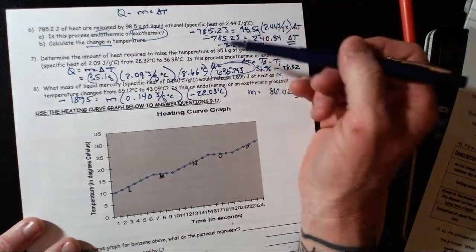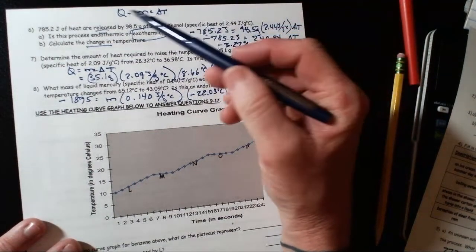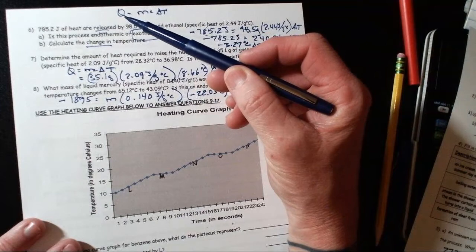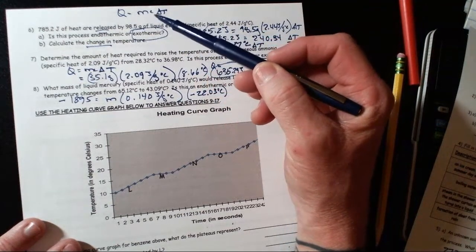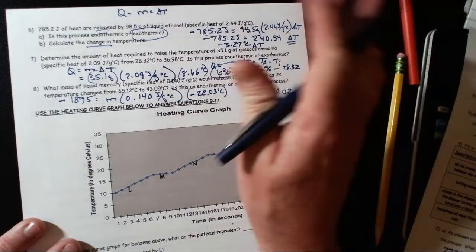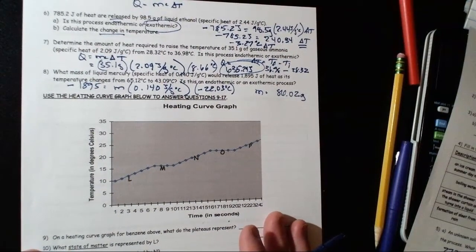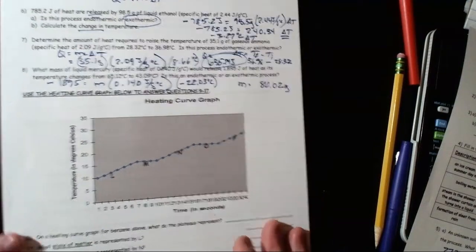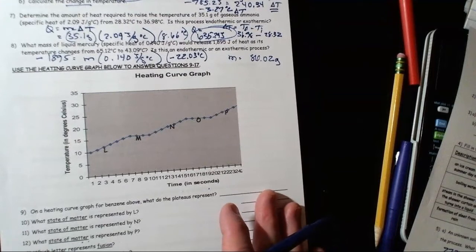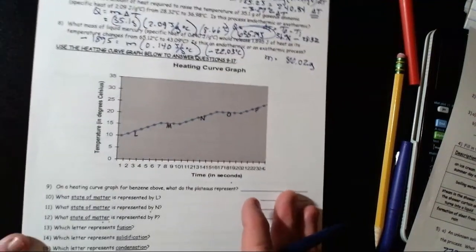You could have been solving for any one of those. Okay, so now let's take a look at this heating curve.